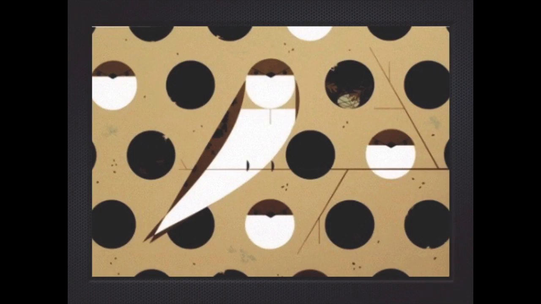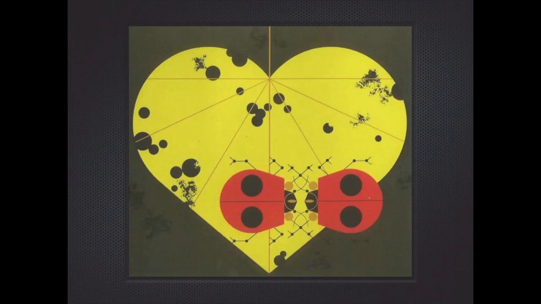Okay? Another example here, again, the circles are consistent in a pattern behind. The bird breaks the circle pattern and causes you to have attention. Strong diagonal composition here as well. Okay? The heart with the two ladybugs. The ladybugs are mirrors of each other. Notice that the ladybugs are slightly off-center from the heart. There's a reason that they're set up that way.